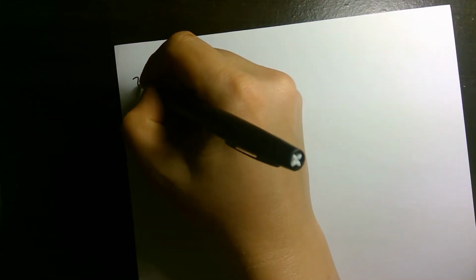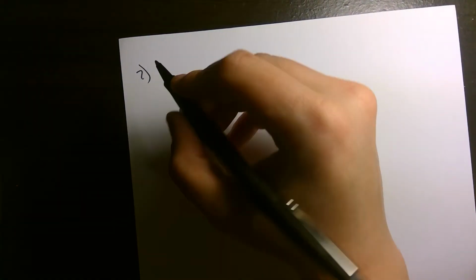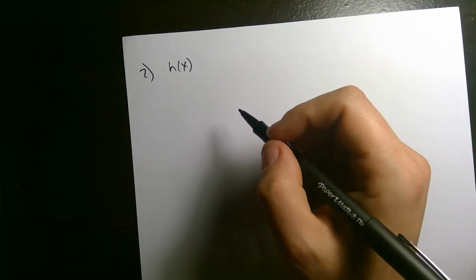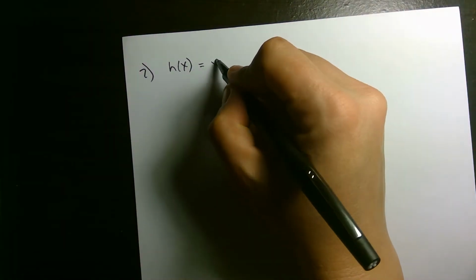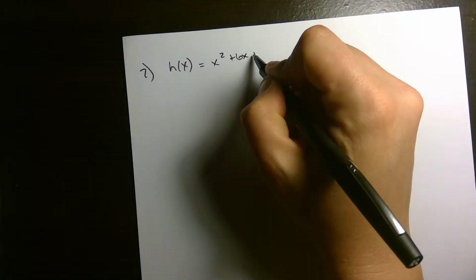All right, now, number 7. This problem is going to be completely different. So let me write it down real quick, and then I'll tell you what we're going to do. So I have h(x) = x^2 + 6x + 5.